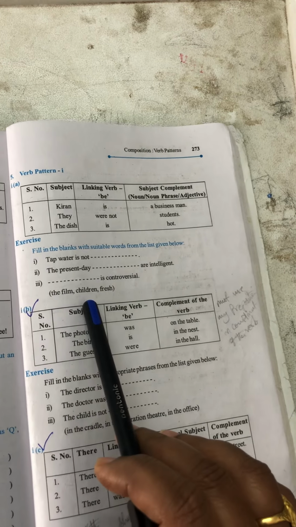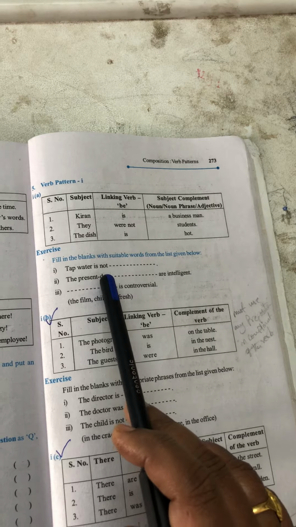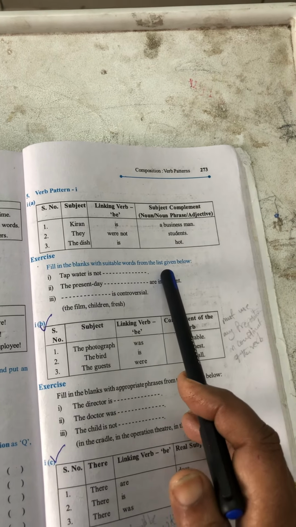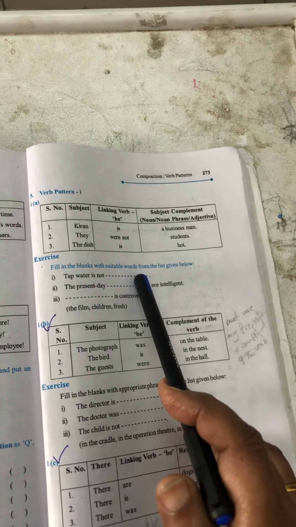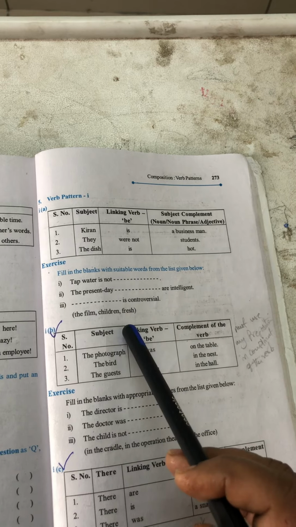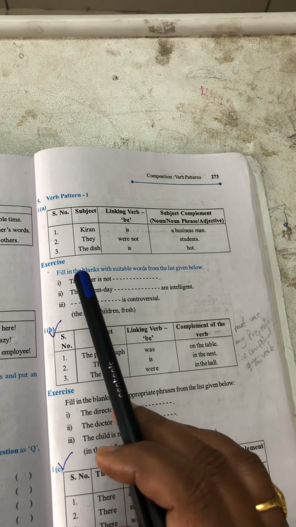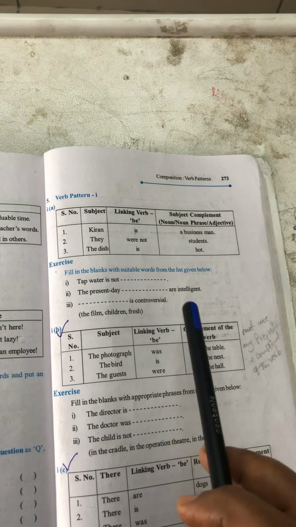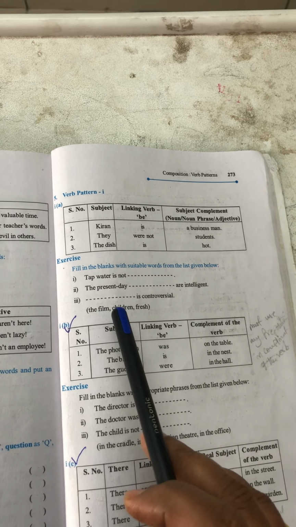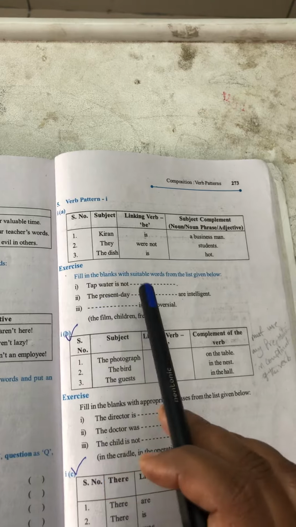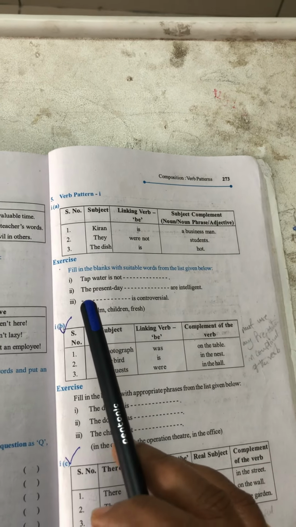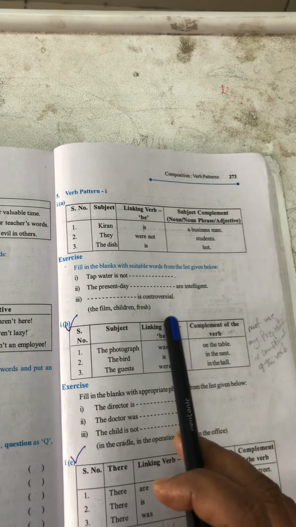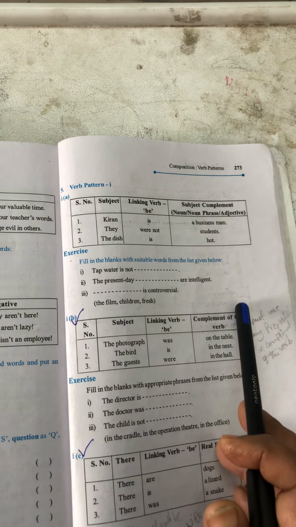See the film, children, fresh. Tap water is not, it is a subject complement, that is object. So what is it? Fresh. The tap water is not fresh. The present day dash are intelligent. Who are those? Children. The present day children are intelligent. Next, dash is controversial. The film is controversial.